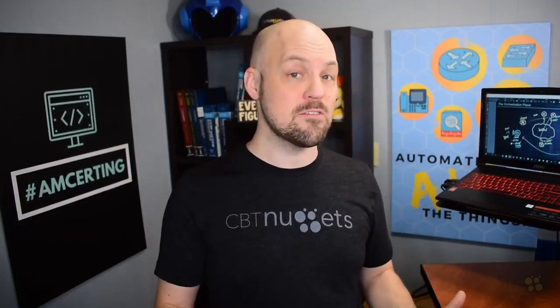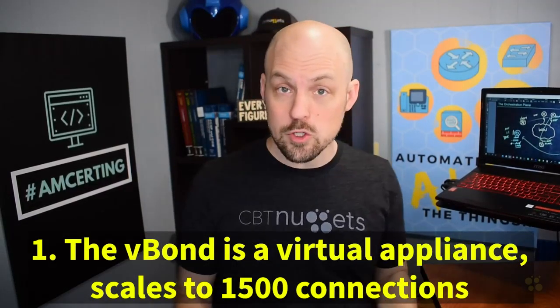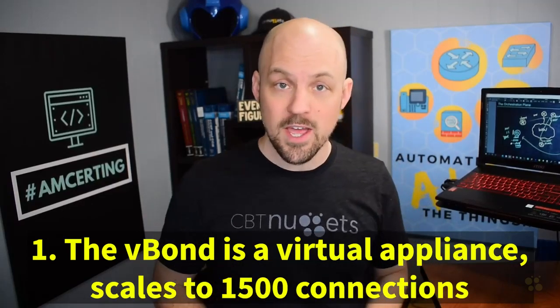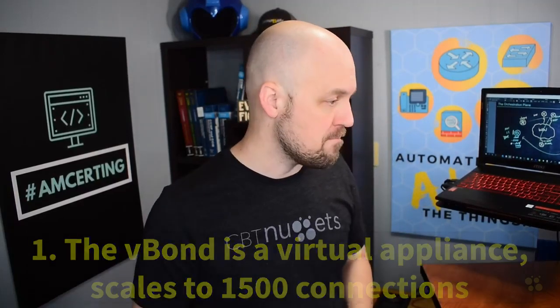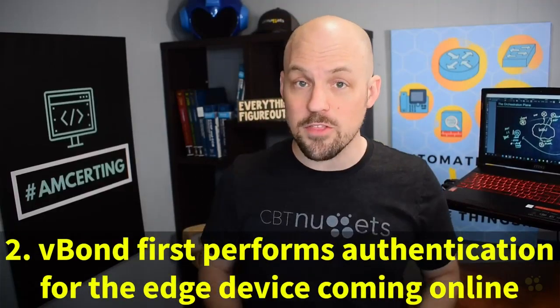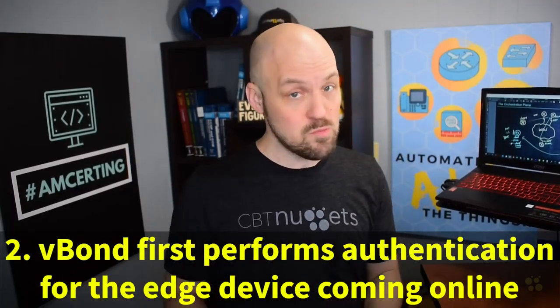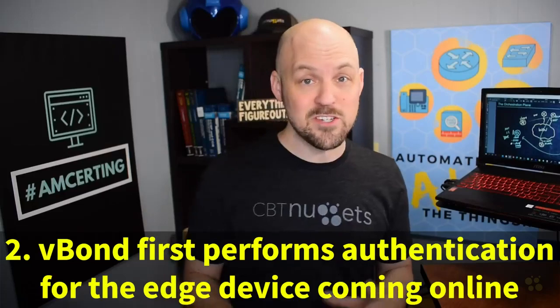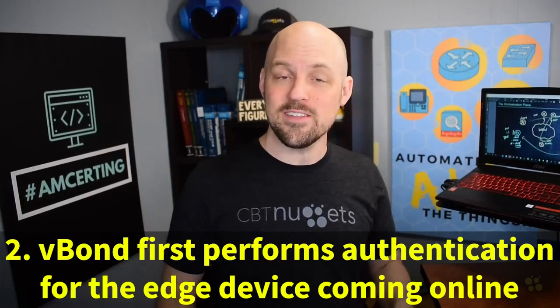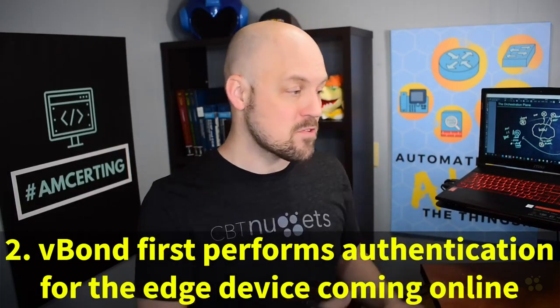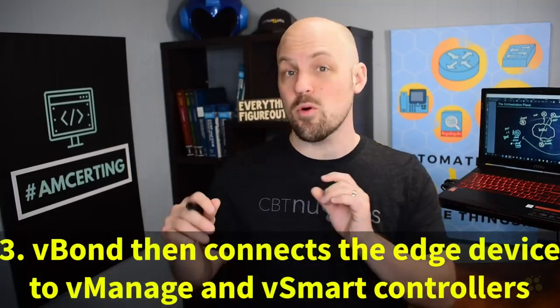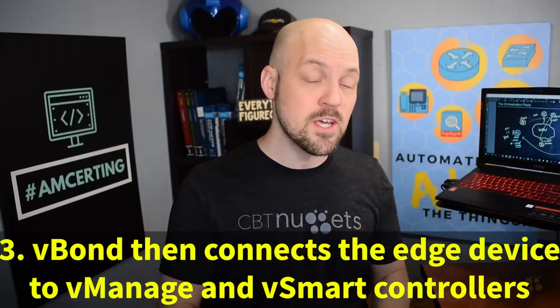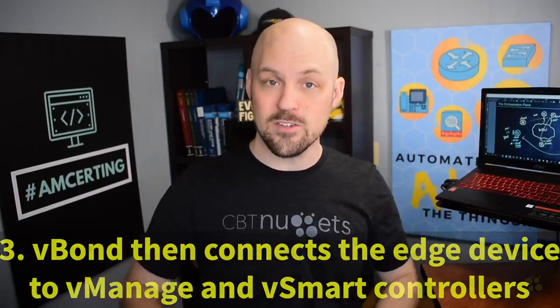So when we think about what we need to remember about the vBond, first of all, it's a virtual appliance, just like the other controllers, and we looked at how it can scale as well. Second of all, vBond performs edge authentication. When that device fires up, we want security at that point. We want to make sure rogue devices aren't trying to attach into our SD-WAN environment. And so the vBond is going to do that, and then it will connect our edge device to the controllers, which will allow it to connect to the other edge devices.